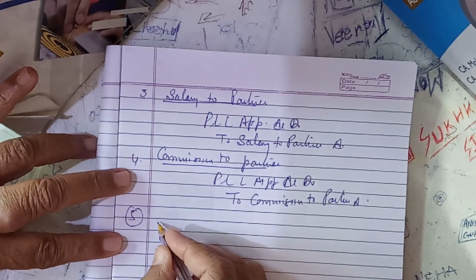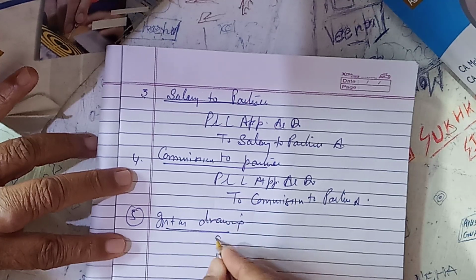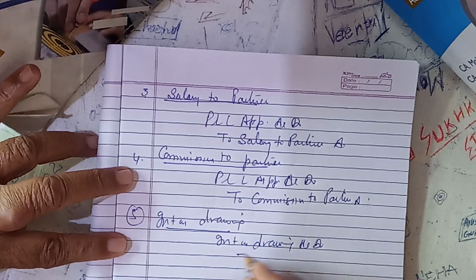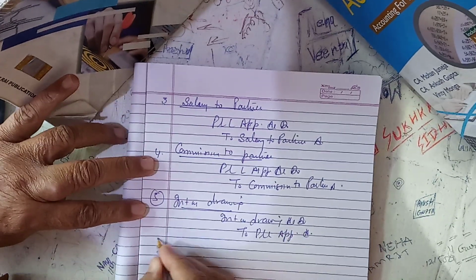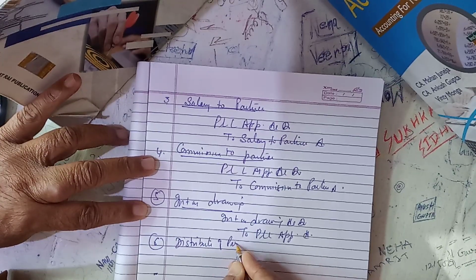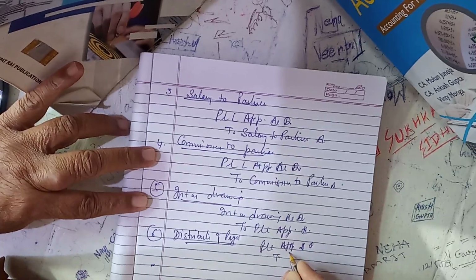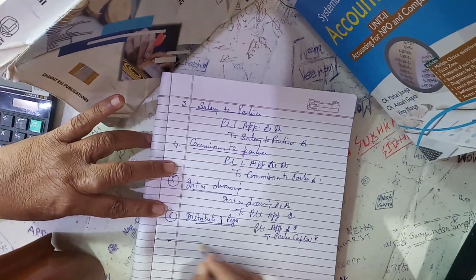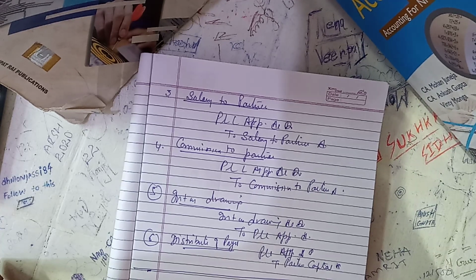Then interest on drawings. Interest on drawings account debit to profit and loss appropriation account. And last, distribution of profit. Profit and loss appropriation account debit to partners' capital account. These are the journal entries regarding profit and loss appropriation account.